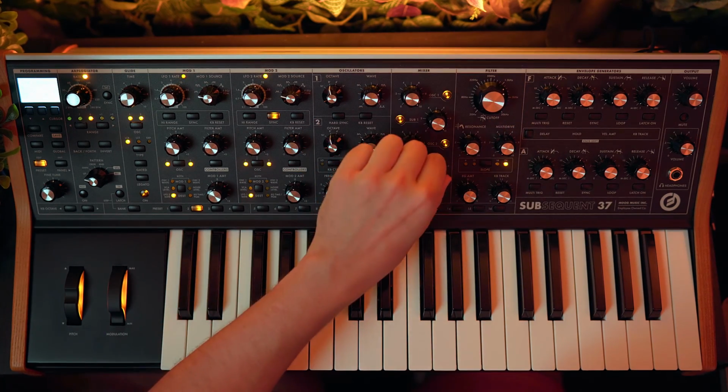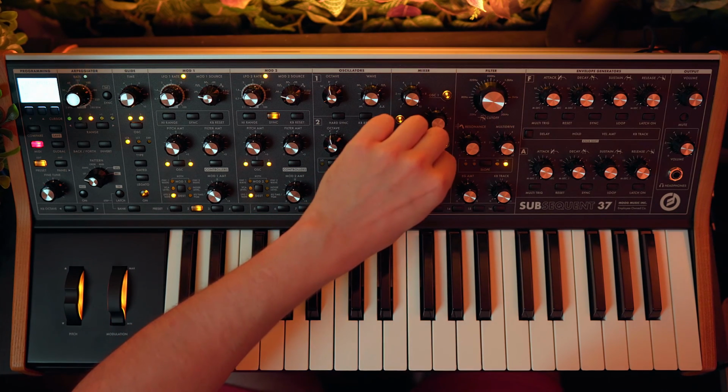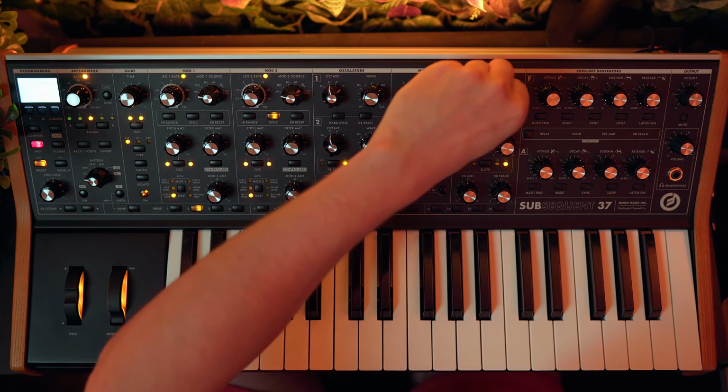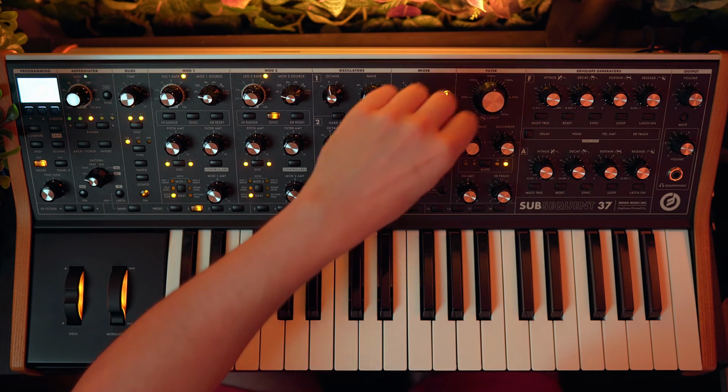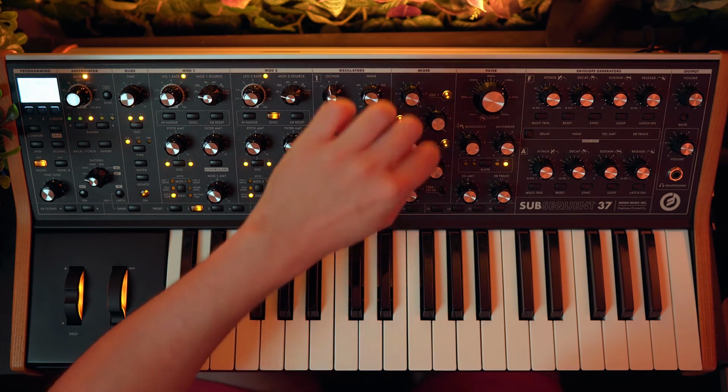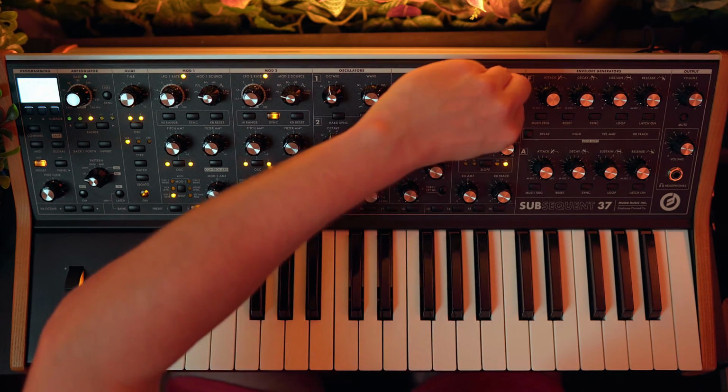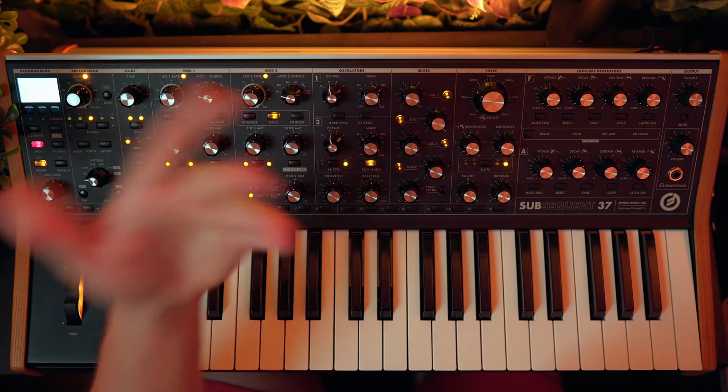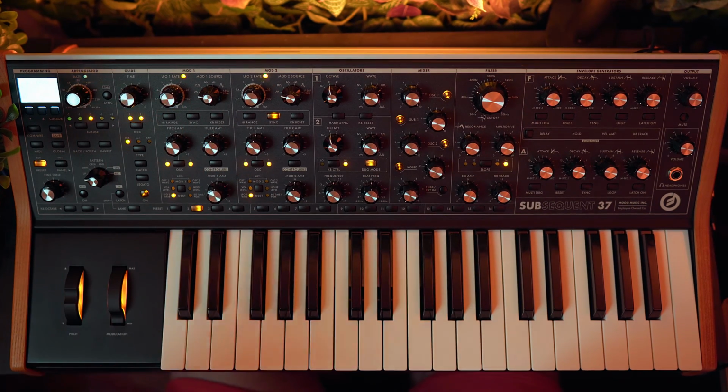You can add a bit of noise. So this way when you open the filter you have this nice brighter sound.